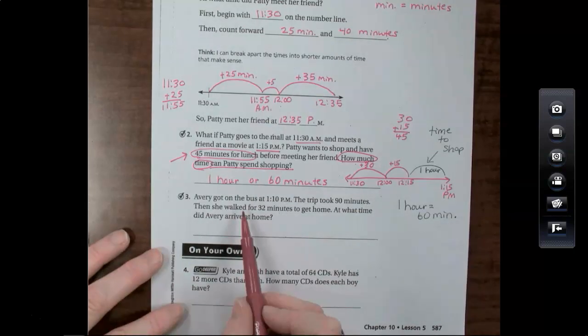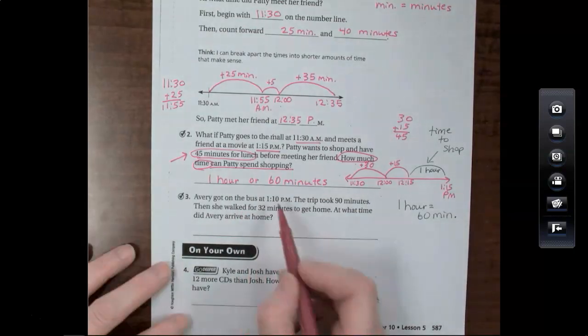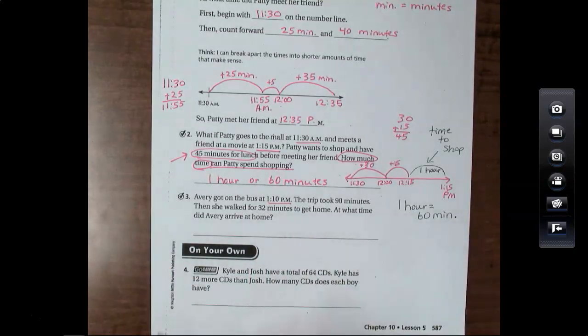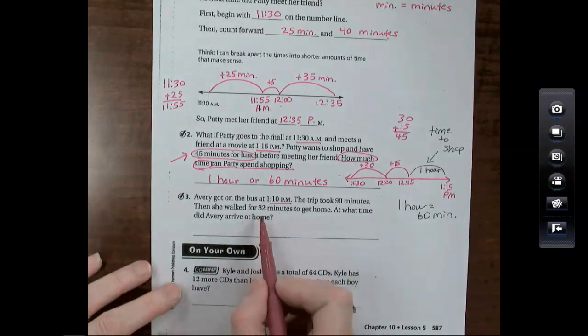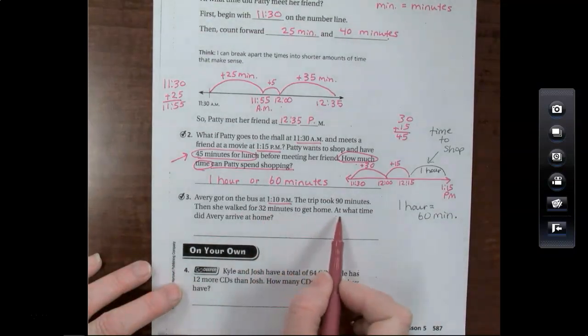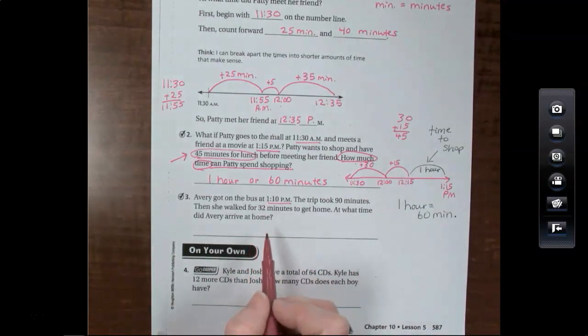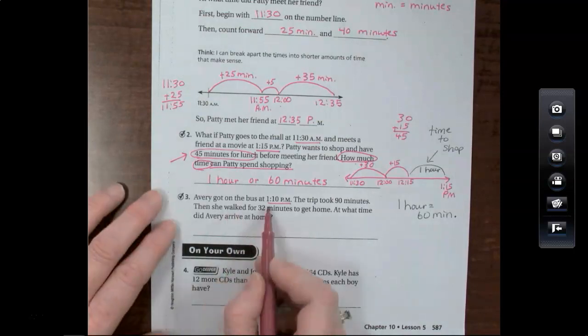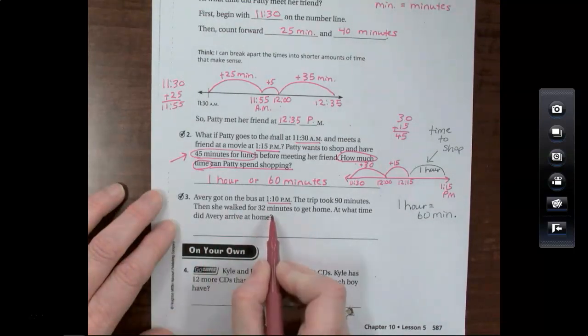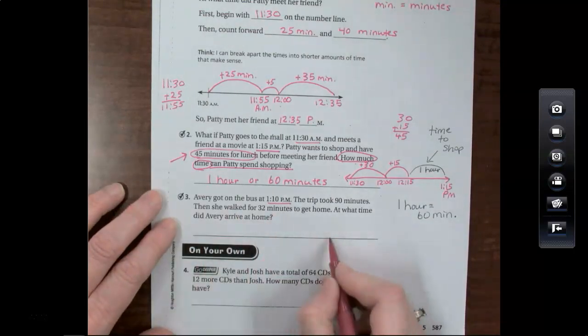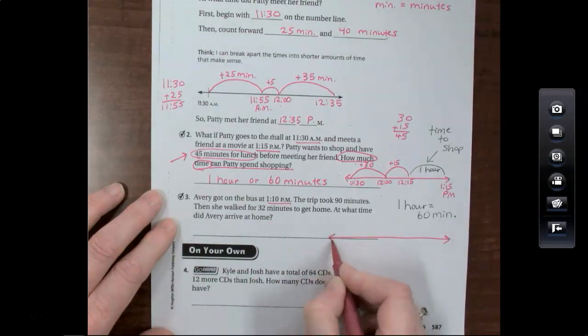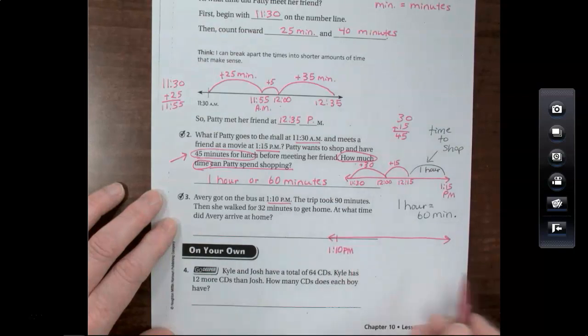It says Avery got on the bus at 1:15 p.m. The trip took 90 minutes. Then she walked for 32 minutes to get home. At what time did Avery get home? Okay, so when did she start? Well, she got on the bus at 1:10 p.m. That's my number line. She starts at 1:10 p.m. That's when she gets on the bus.